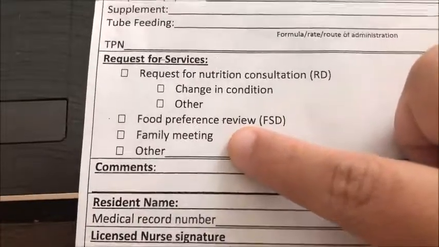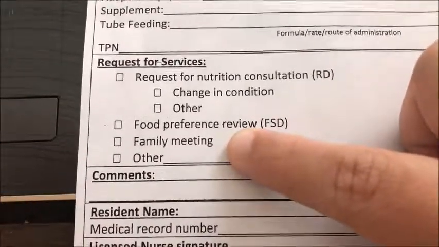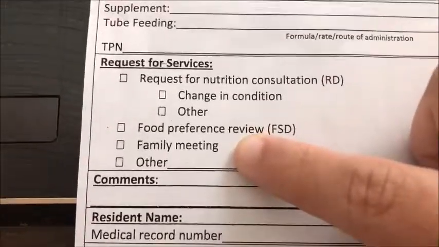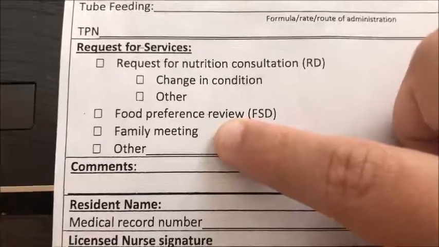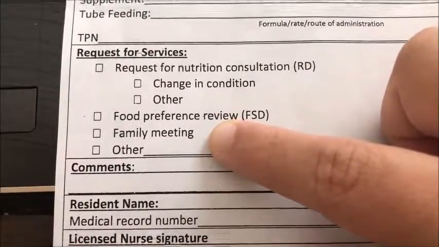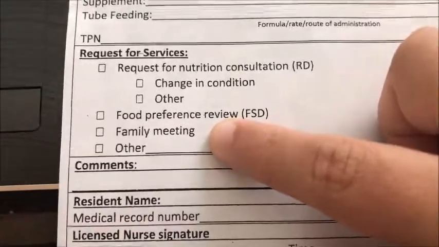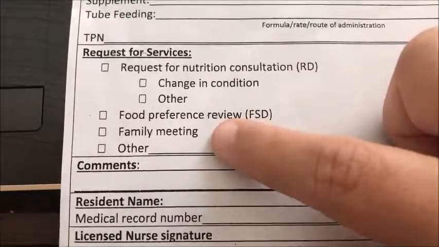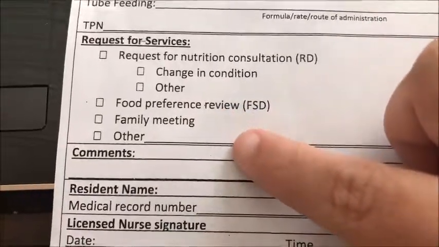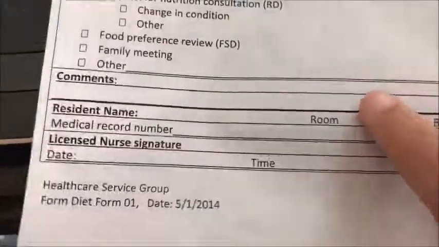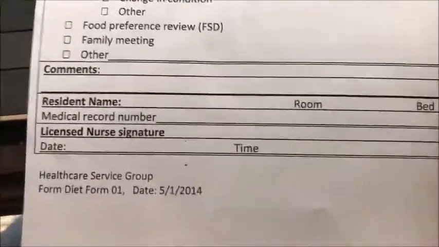If there's a family meeting, maybe the family is concerned that their loved one isn't eating as much as they used to, or maybe the facility is worried and wants to let the family know that their family member is not eating as much as they used to, or refusing to eat. And then you have other, and any comments that you need to make.